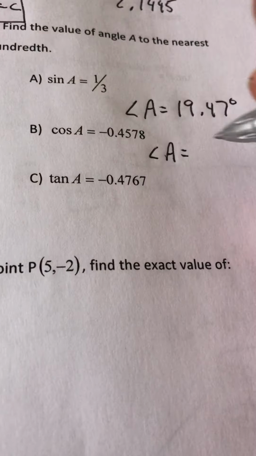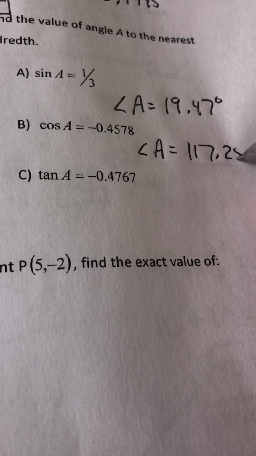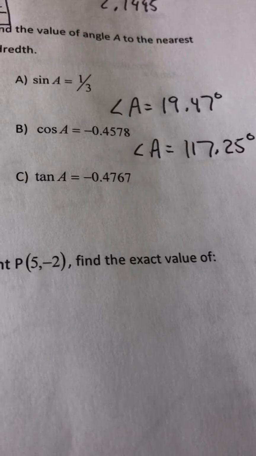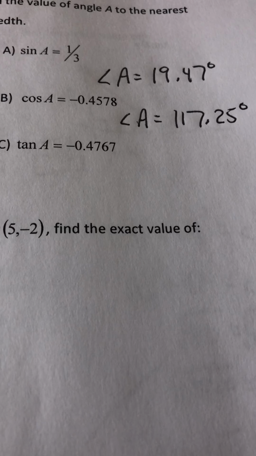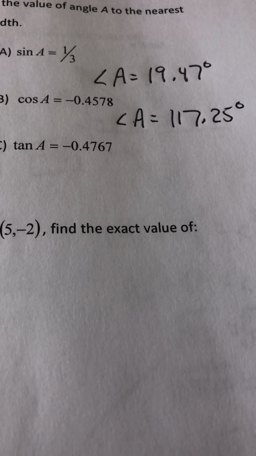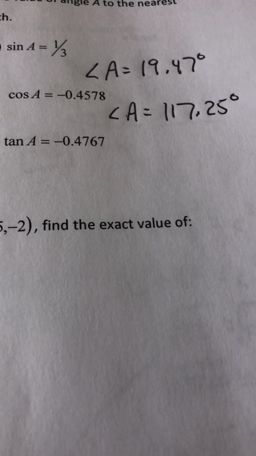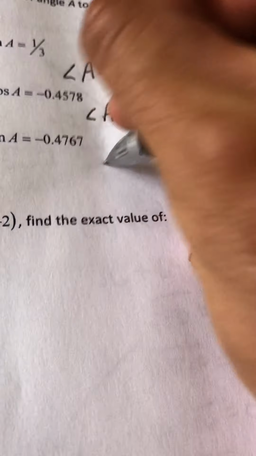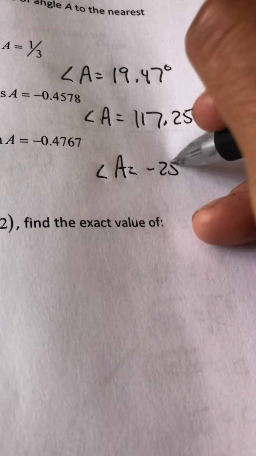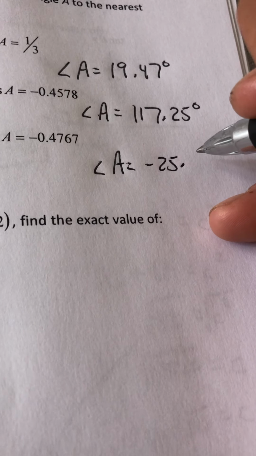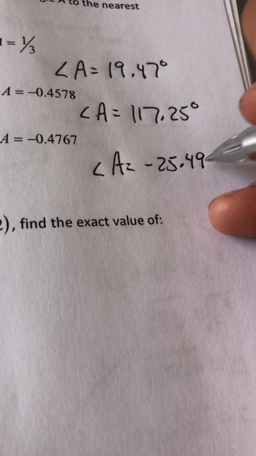So angle A for this one is 117.25 degrees. And then for tangent, we do second tangent of negative 0.4767. And we should get angle A equals negative 25.49 degrees.